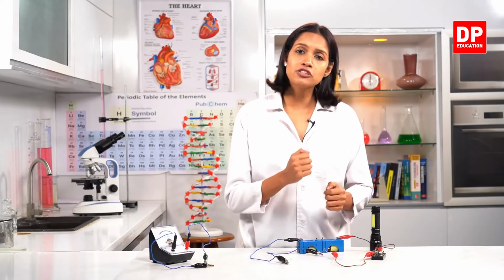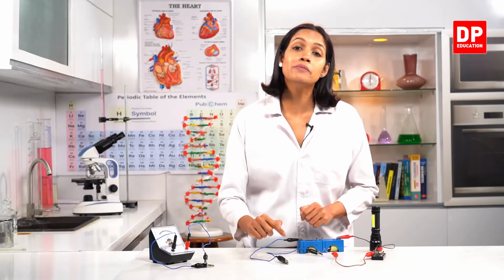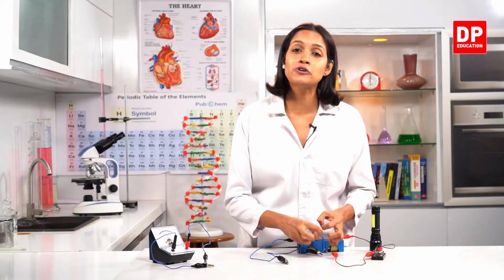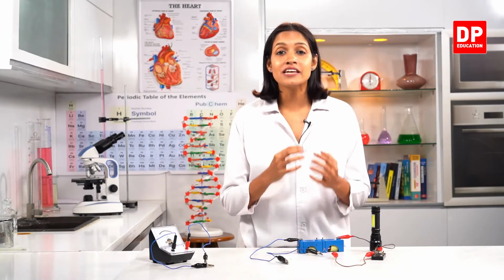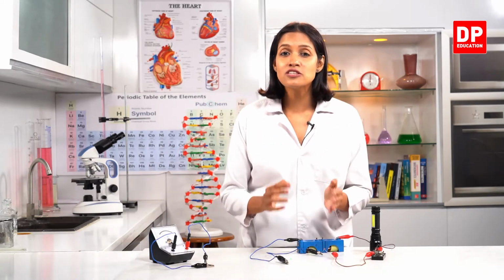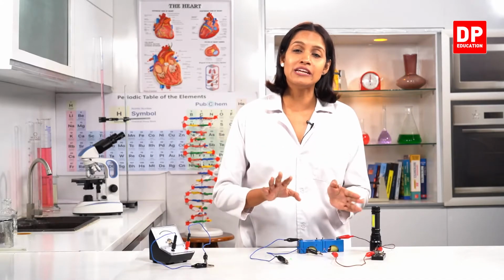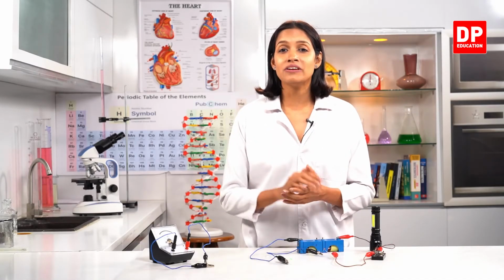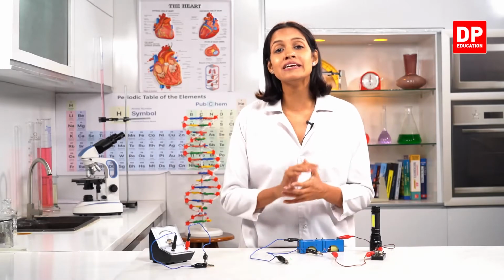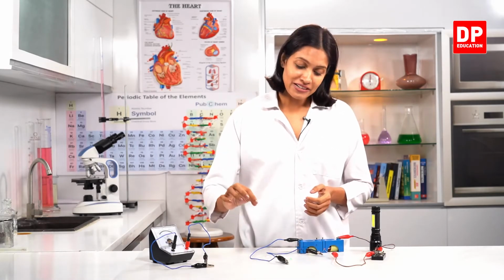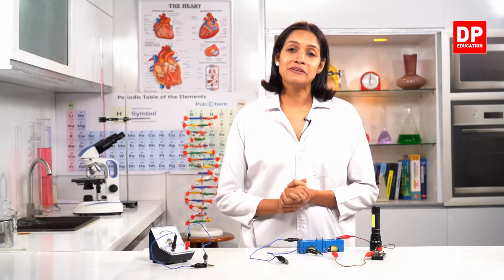So when I direct the torch light, the brightness of the bulb increases. Why does that happen? Because when I direct torch light onto the LDR, the resistance of the LDR reduces. So when the resistance of an LDR or any other resistor reduces, what happens, children? The amount of electric current flowing through the circuit increases. Right? So when more electric current flows through the LED, what happens, children?